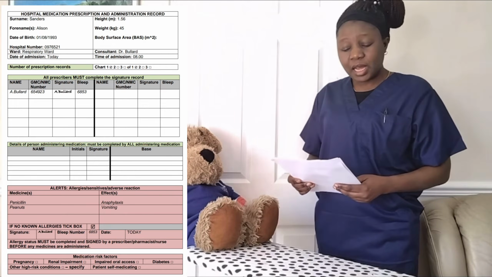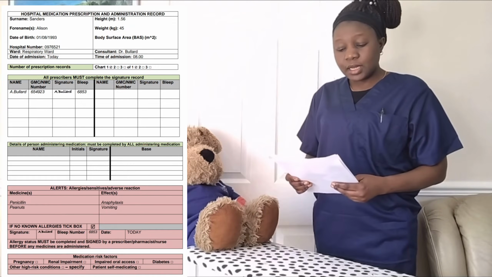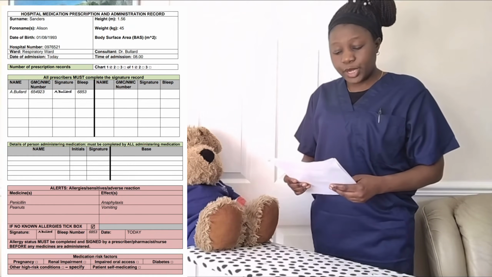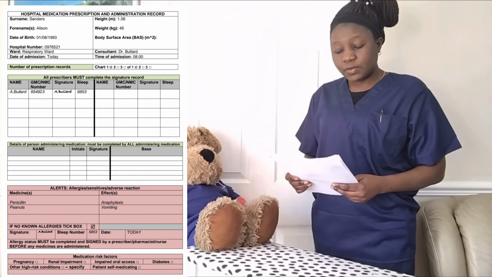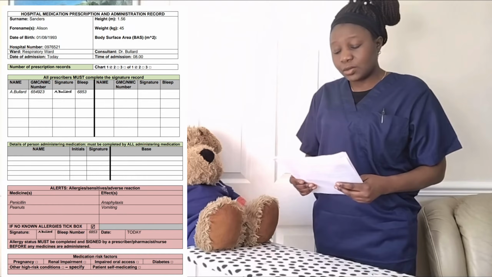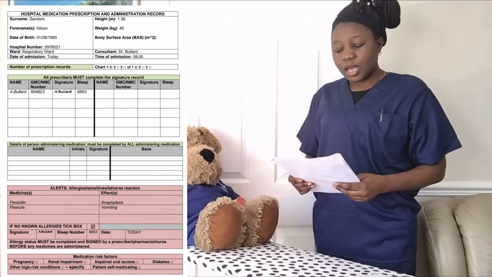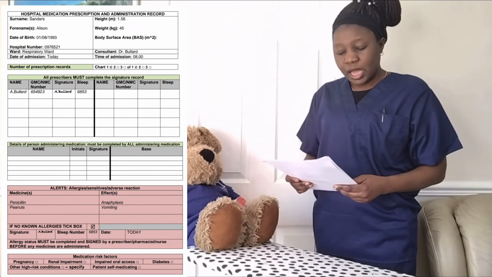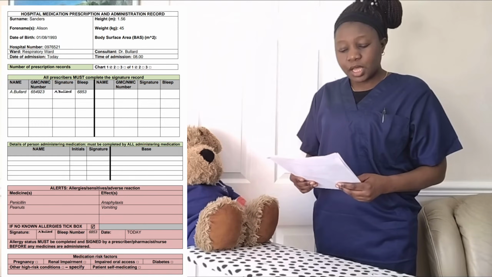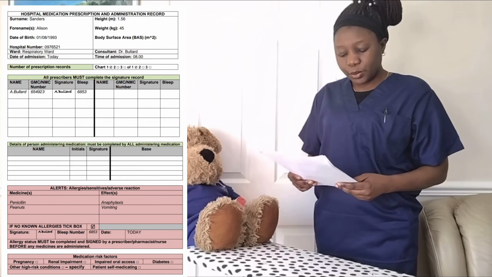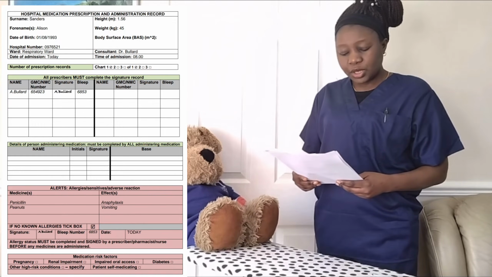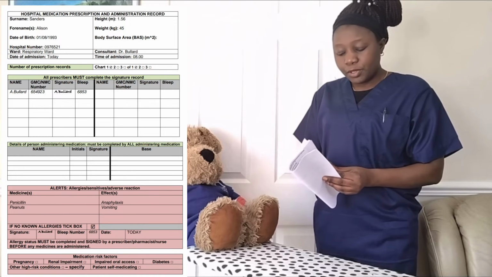I can confirm I have the chart for Alison Sanders, date of birth 1/8/1993, hospital number 09766521. The ward is respiratory ward. Date of admission is today. Height is 1.56. Weight is 55 kg. Consultant is Dr. Bullard. Time of admission is 800. And the prescriber name is A. Bullard with GMC number 654923. The signature is A. Bullard with bleep 6853. The allergy is well documented. I'm moving to the next page.